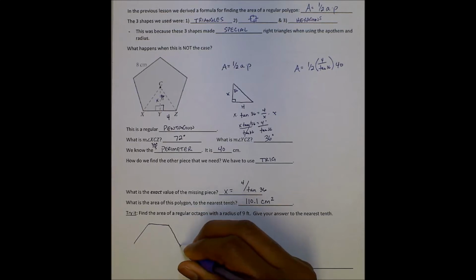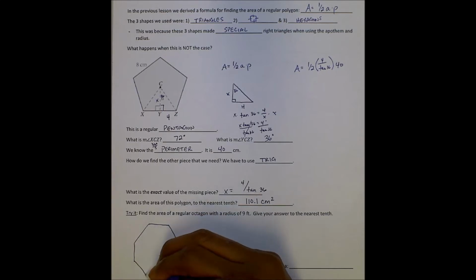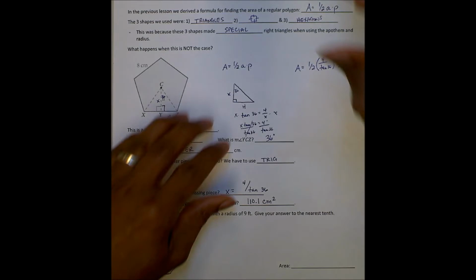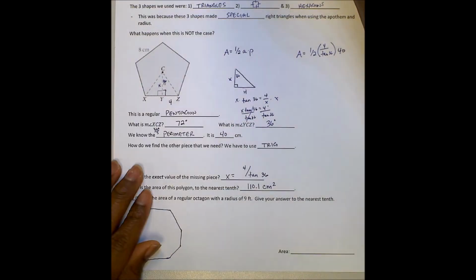All right, it says find the area of a regular octagon with a radius of 9 feet. Give your answer to the nearest tenth. So I can draw this octagon out. Maybe, hopefully I remember how to draw an octagon. Nope, that's definitely going to be a hexagon. Nope, I got it. Alright, so it won't be pretty, but that's okay. I'm going to find my triangle. I'm going to use it to find my sides, and then we'll be on our way.